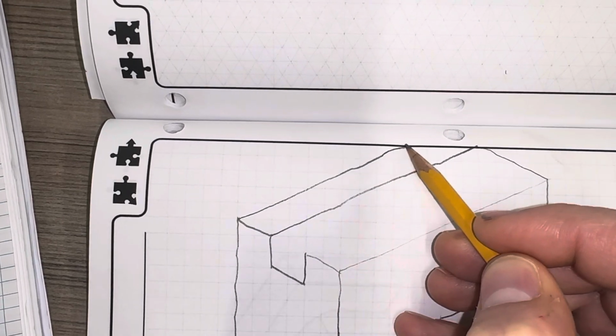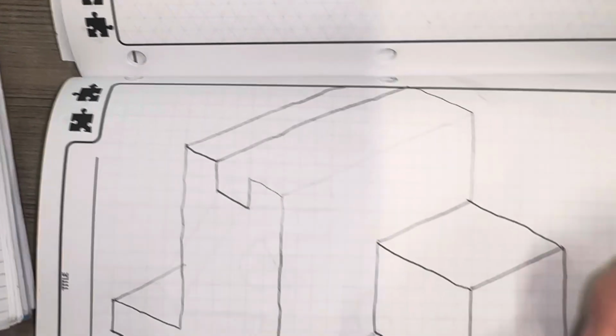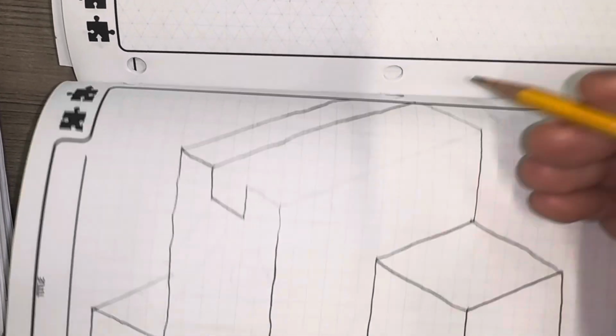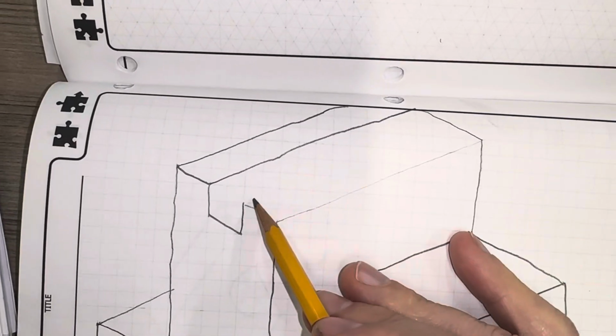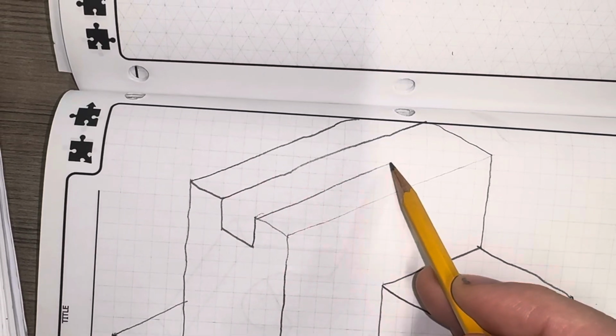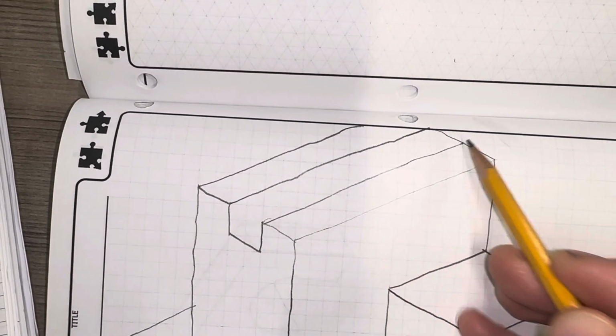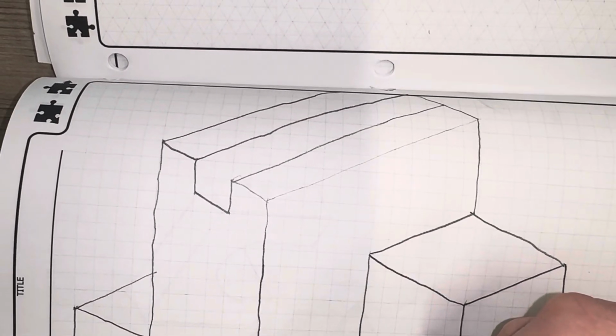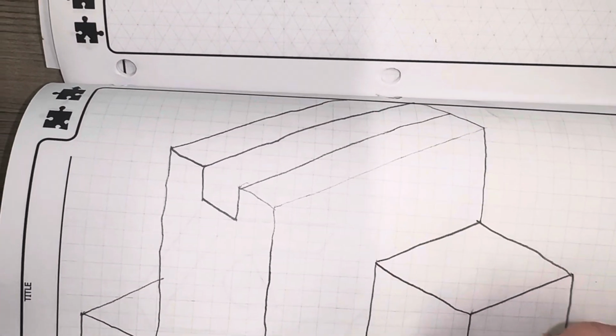Now, unfortunately, you can see I've chosen a piece of graph paper that's a little too small for this part, but we're going to make do with it. And I'm going to carry this channel cut again, heading all the way back here. Now, as we could see, this is a rounded edge in this part.